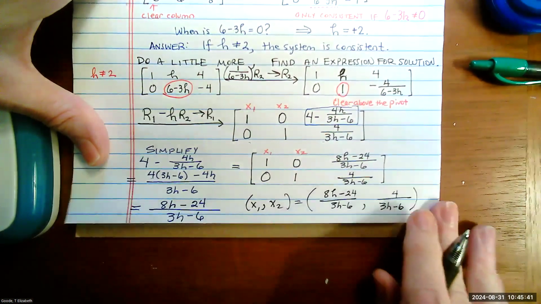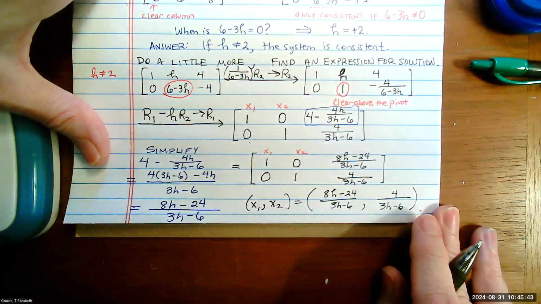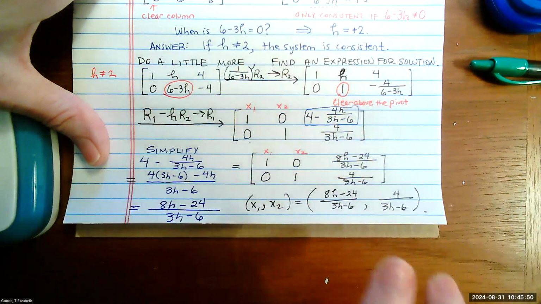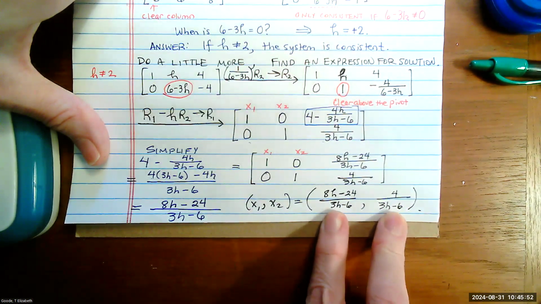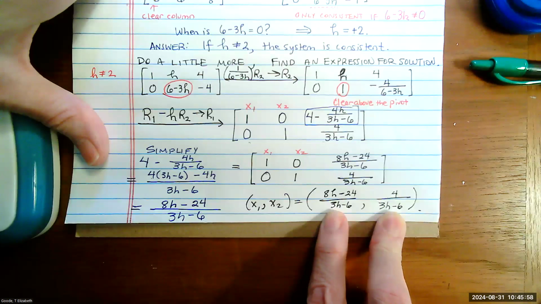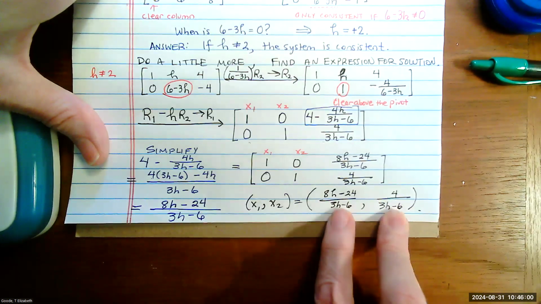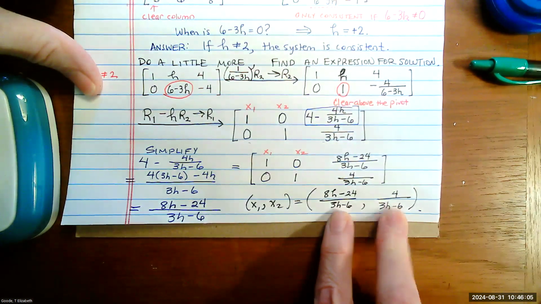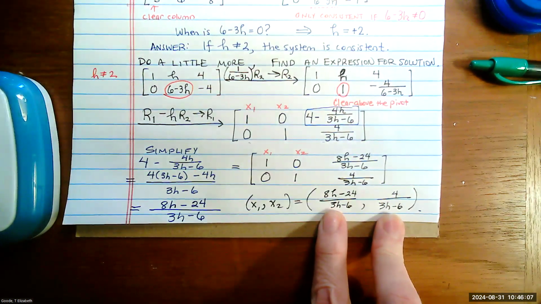Again, we have gone over and above what was asked. We were simply asked to find values for h for which the system is consistent, and we have found that any h that is not 2 makes the system consistent. And now, when we actually look at the explicit solution, we can see, yeah, h equals 2 is no go, because that would put a 0 in the denominators of these two coordinates. But any other h value besides 2 yields a perfectly good real solution.